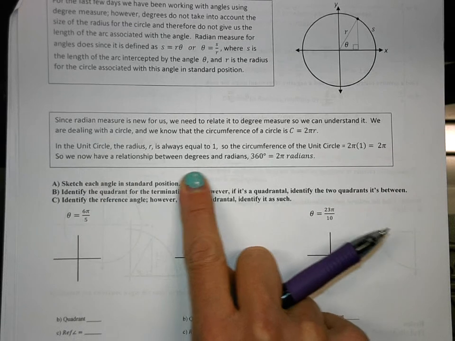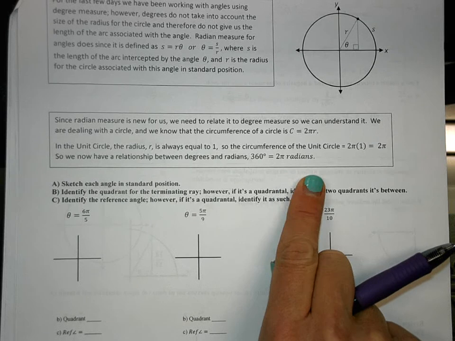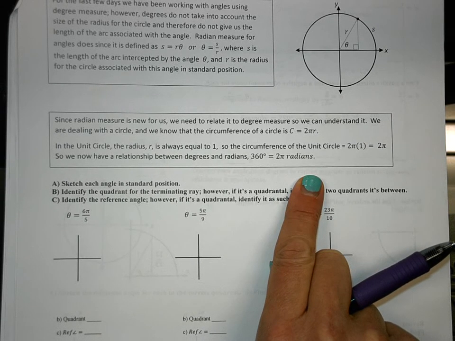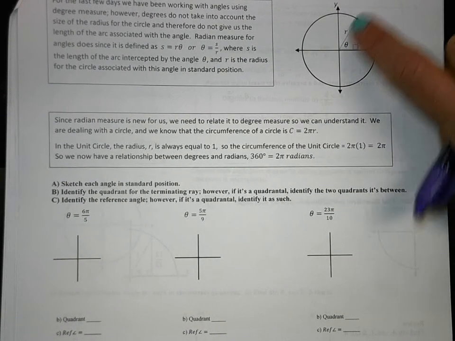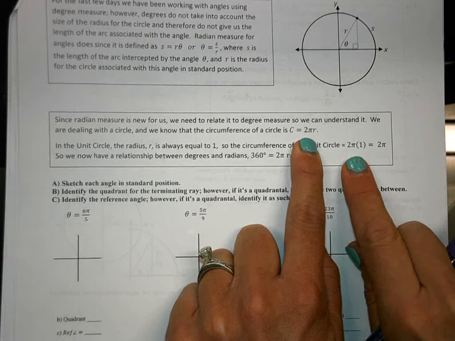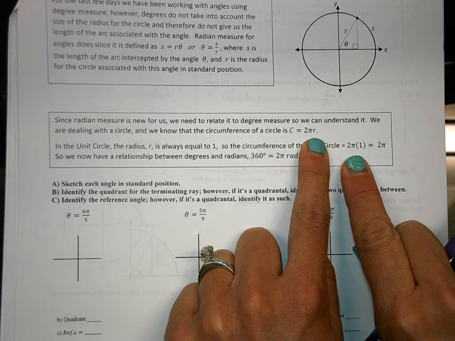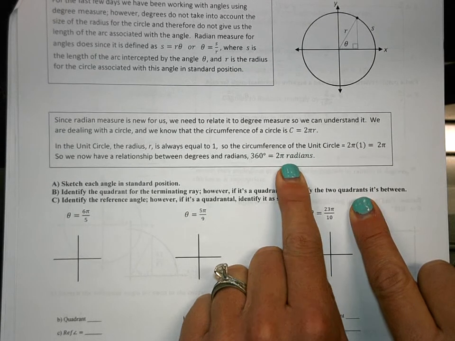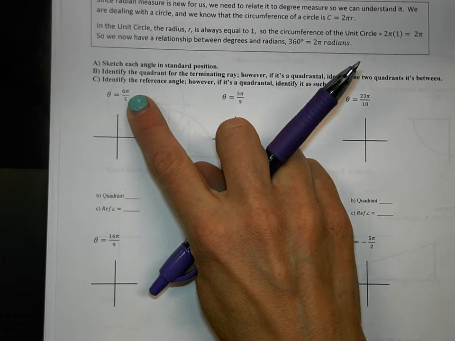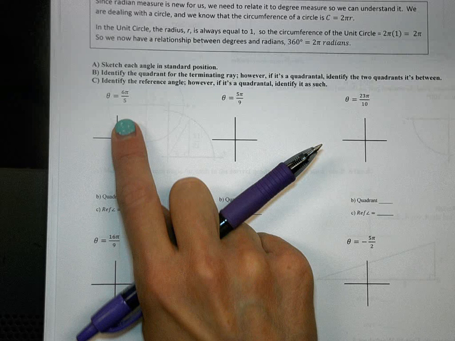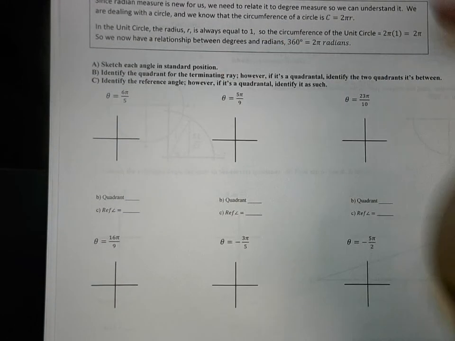So now we have a relationship between degrees and radians. 360 degrees equals 2 pi radians. Are we okay there? The whole outside of the circle, in terms of radians, because our radius is 1, if you plug that into the circumference formula, 2 pi times 1 makes 2 pi. So our circle is 2 pi radians. Radians are dealing with pi. They are saying that the angle on the circle is 6 pi over 5 radians.